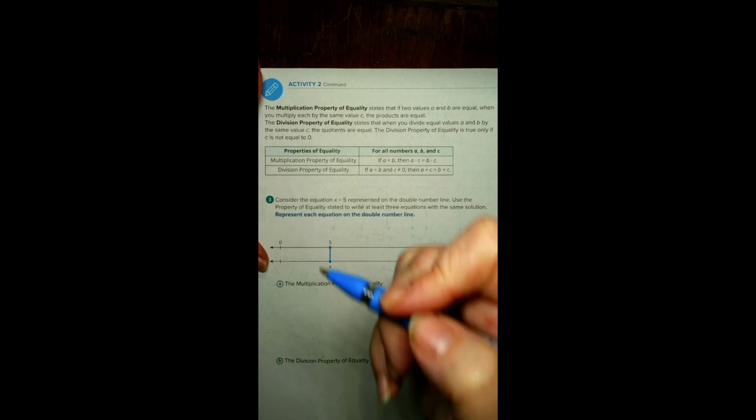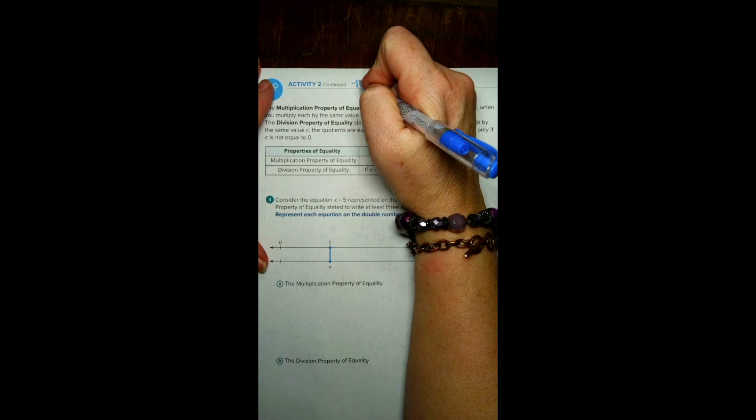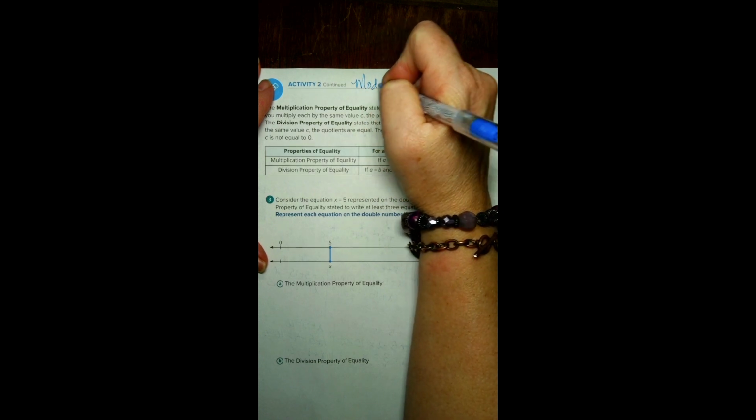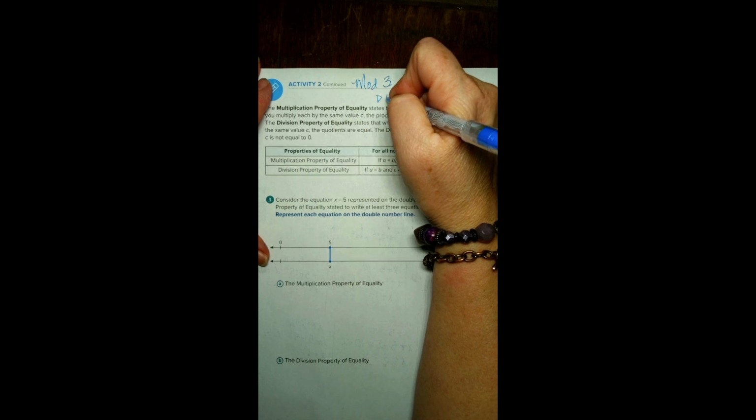Okay, so I needed to move this next part of activity to another video. So module 3, we are still in lesson 1. We're in activity 2. This is page 408. So it gets a little bit more complicated here, so I'm going to try to explain this the best I can on video. So if you're confused, come talk to me in class and we'll work through this.